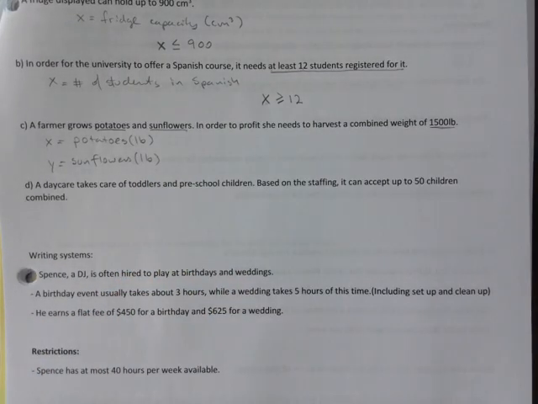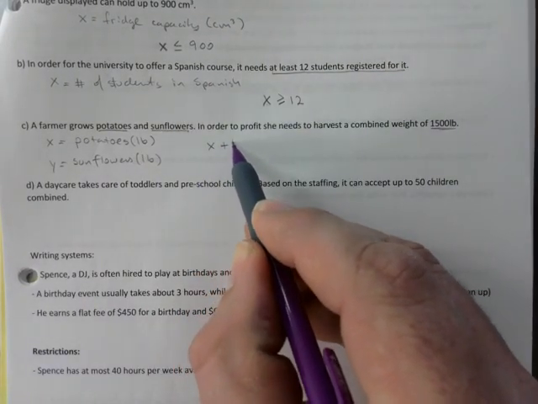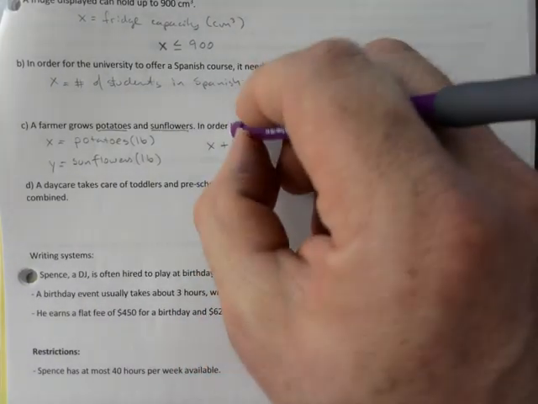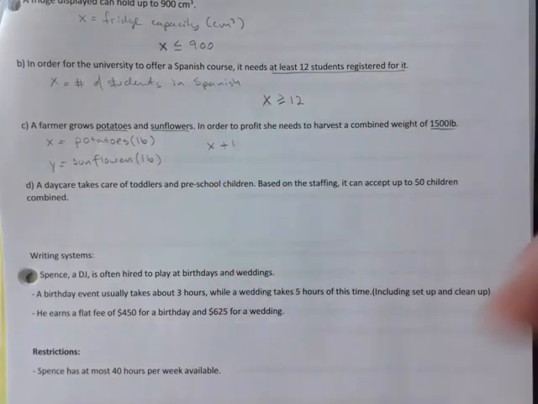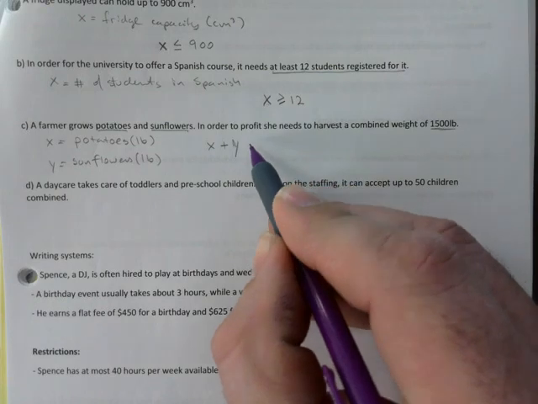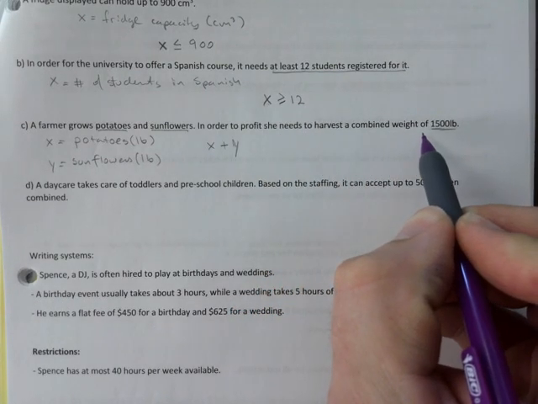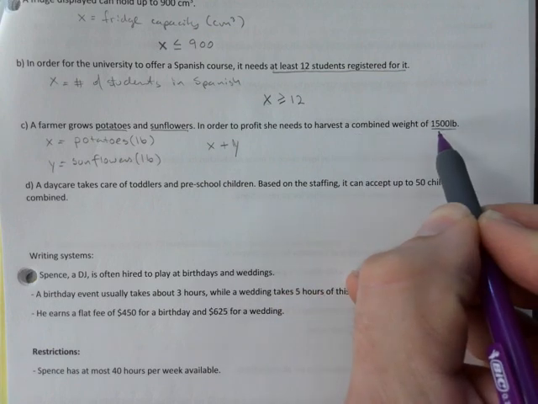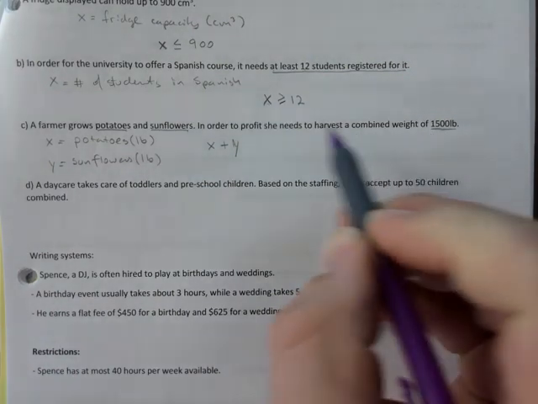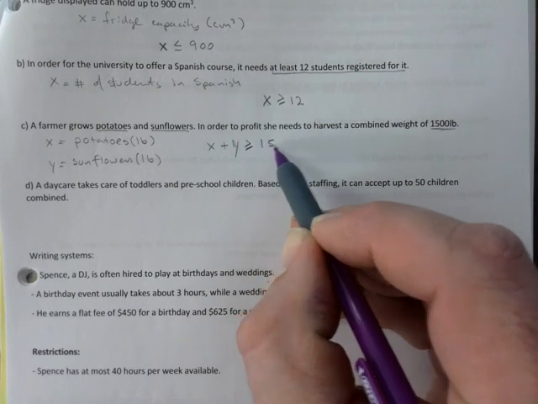So combined, it's X plus Y. She needs to harvest this or more. That is the implication, so you want the pounds to be at least 1,500.